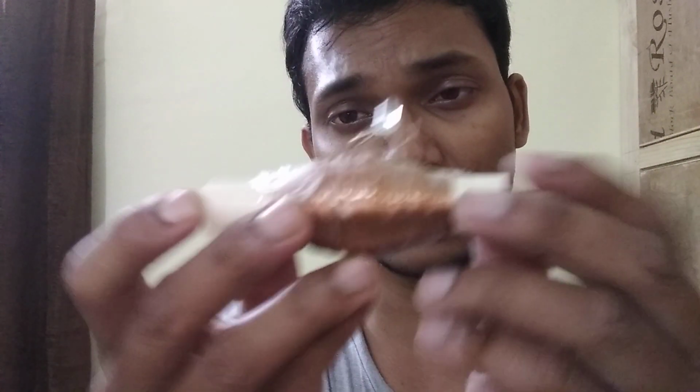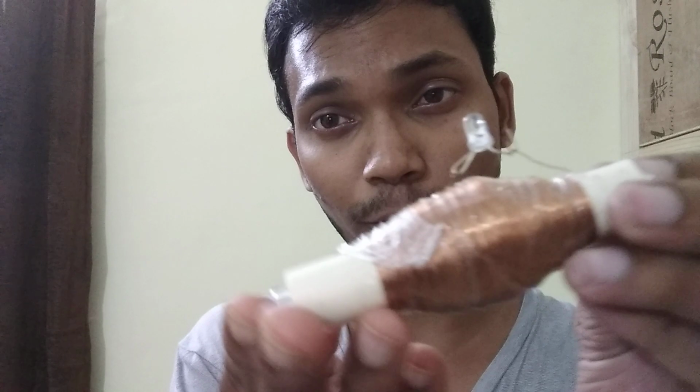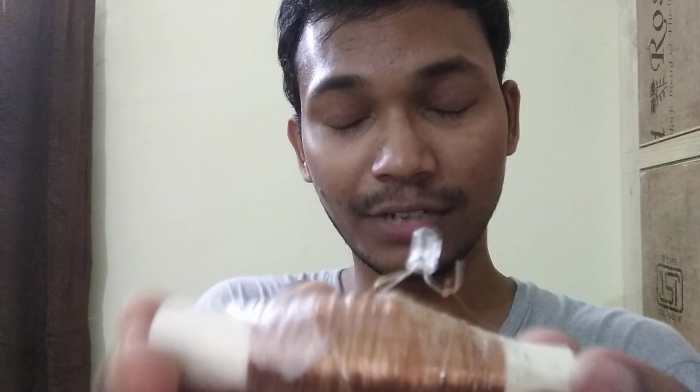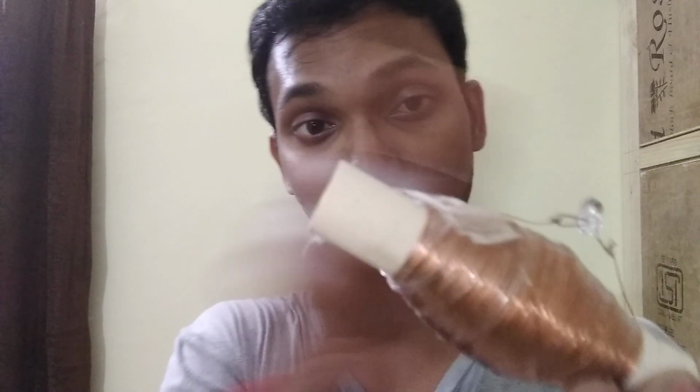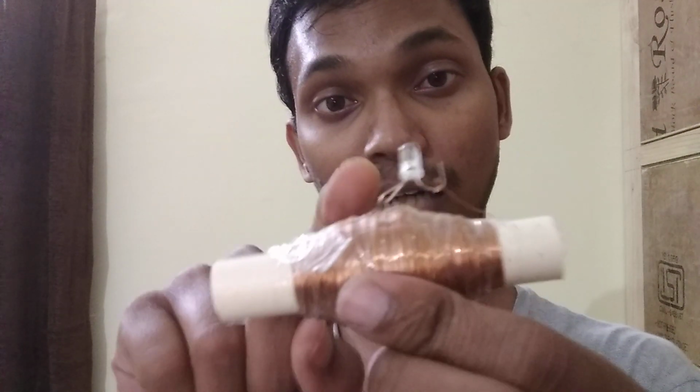You can do this in a very slow manner, and obviously the flux is changing when the neodymium magnet is on this side and it is going to the other side. The flux is definitely changing, but not so much that it can generate the amount of electricity which can light up this LED. So you have to shake it. The flux will change highly, and then the induced EMF will be more.